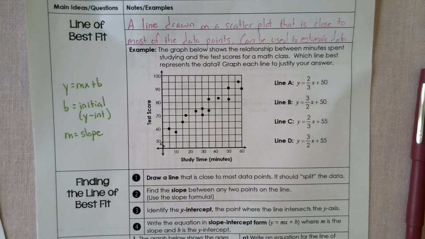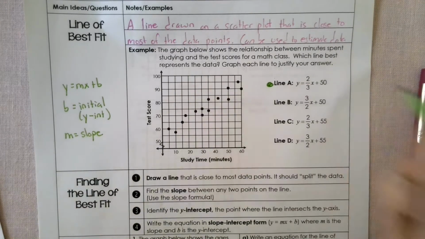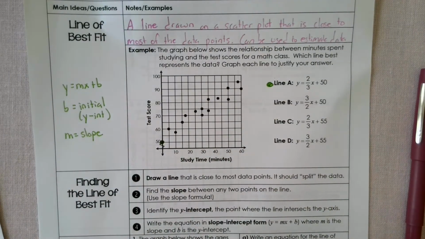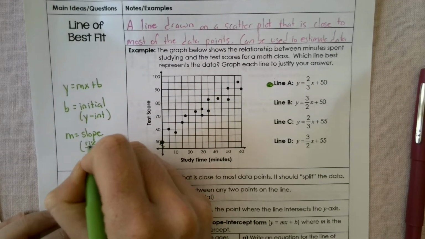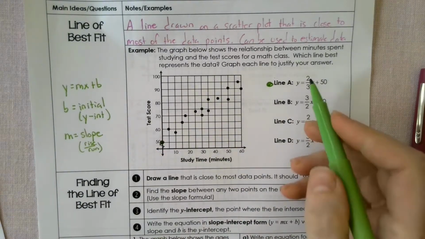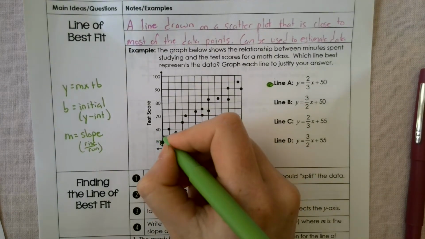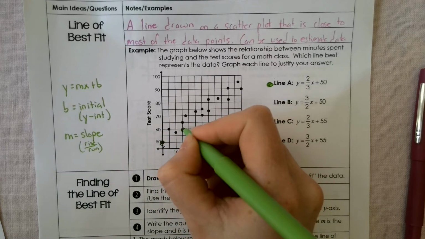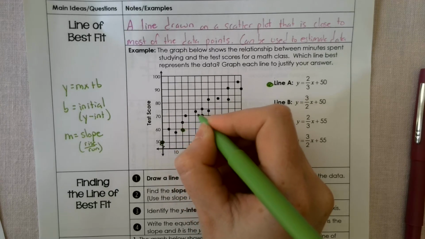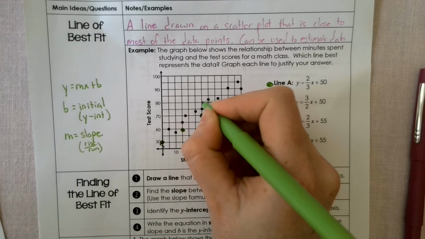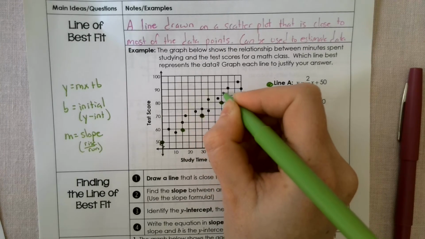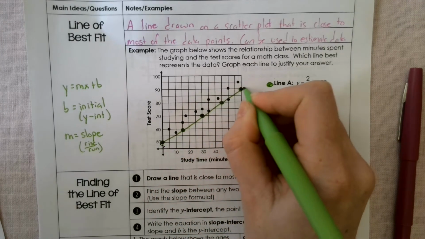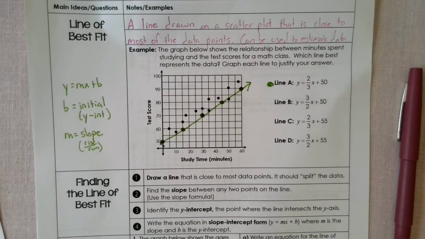Alrighty? So, for line A, I'm going to use this green color, and I'm going to start at 50, okay? And then remember, slope is rise over run. So I'm going to go up 2 to the right 3. So 1, 2, 1, 2, 3. And then I repeat that: up 2, right 3, again and again. Okay. So that is going to be line A.